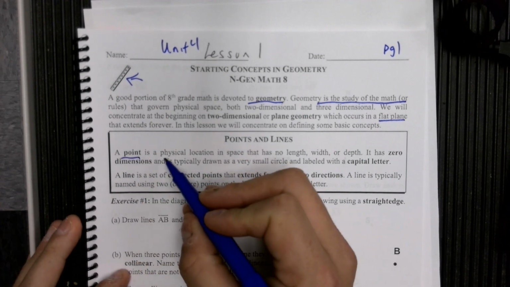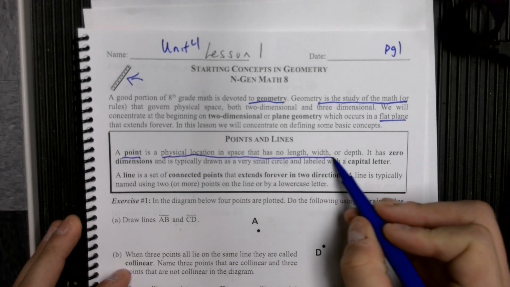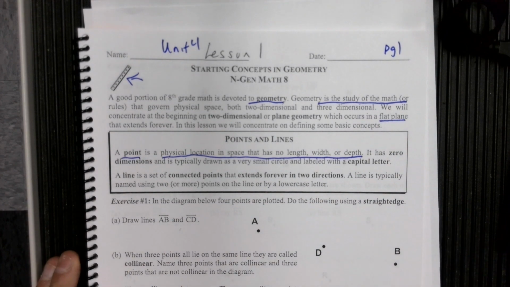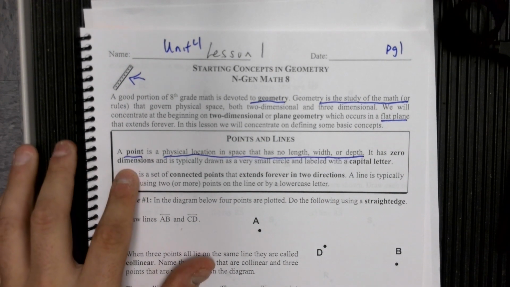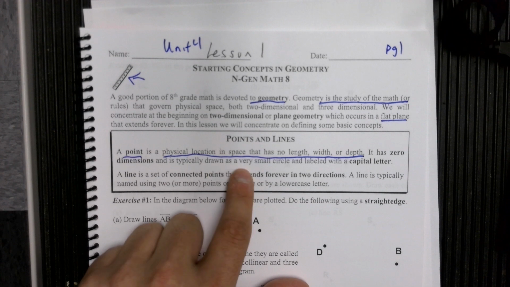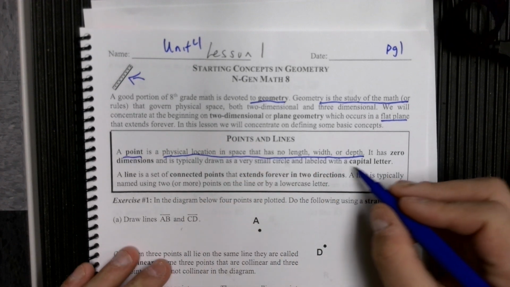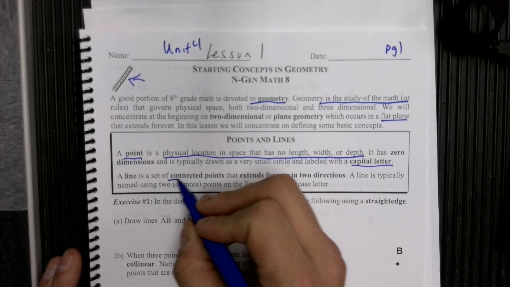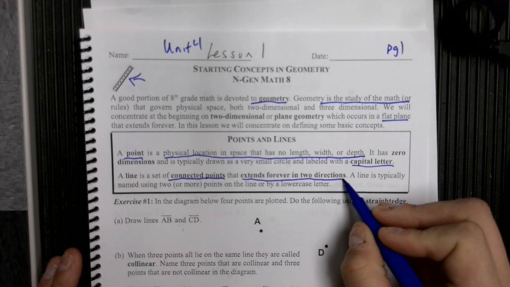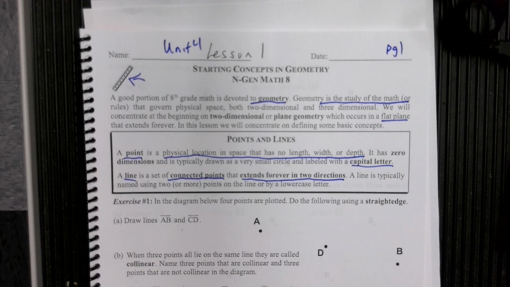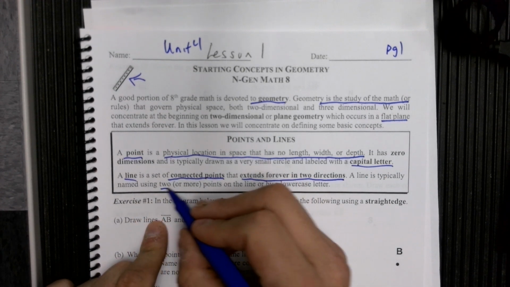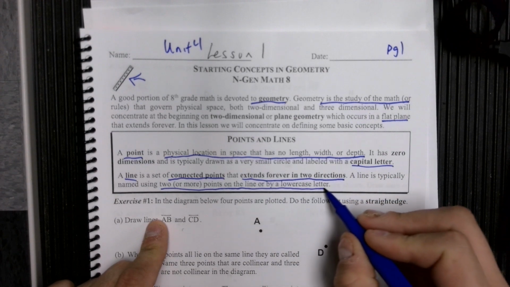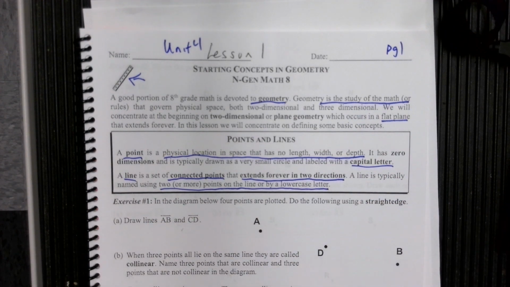A point is a physical location in space that has no length, width, or depth. It's just a point. It has 0 dimension and is typically drawn with a very small circle and labeled with a capital letter. A line is a set of connected points that extends forever in two directions. Usually we denote that by drawing arrows through. A line is typically named using 2 or more points on the line, or by a lowercase letter. And it's usually how it's labeled.